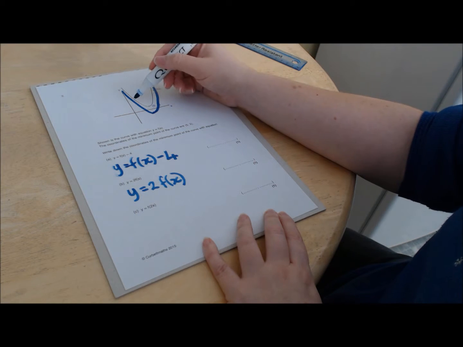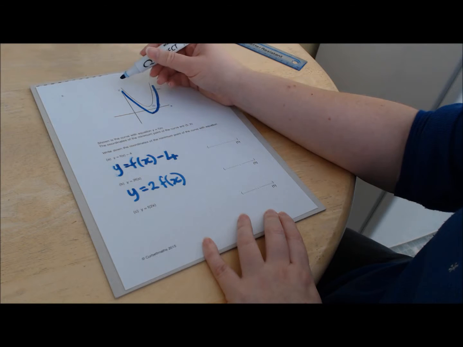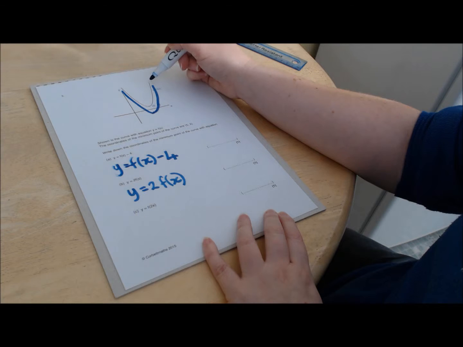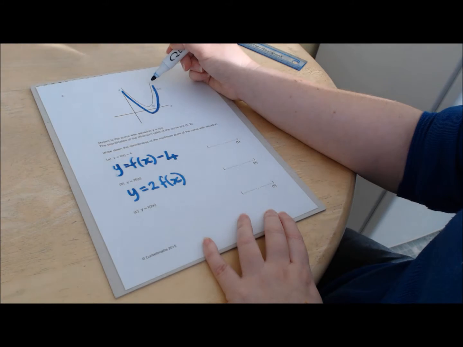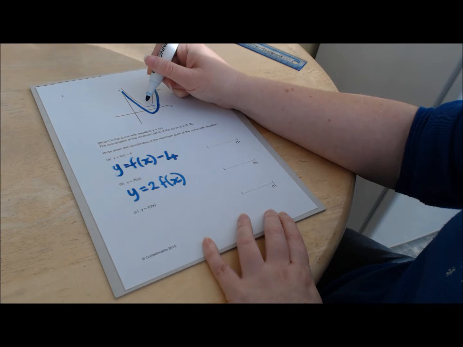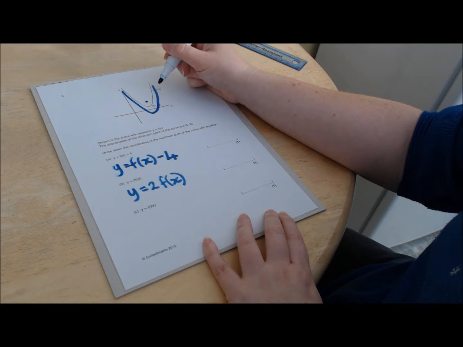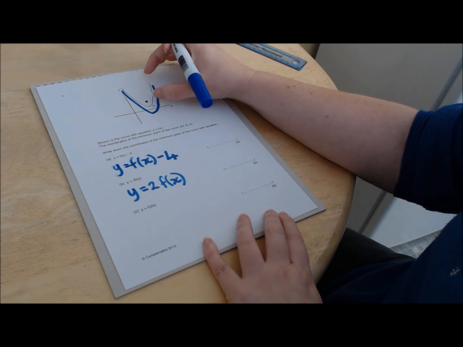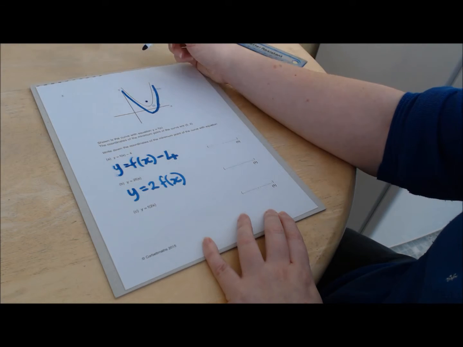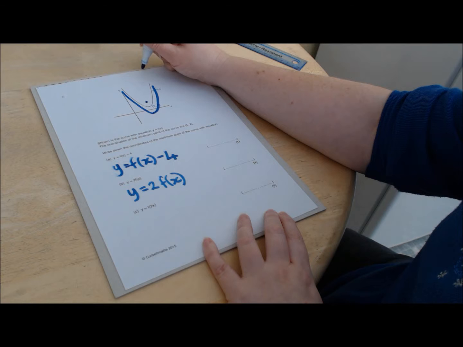So this is where the point would be here for f of x, our normal graph here. So again, we've got a vertical movement, so actually it's going to go up a bit, but it's also going to be much steeper. So these points here, instead of being sort of this distance away, it's going to be twice as far. So it's a bit challenging to draw on here.